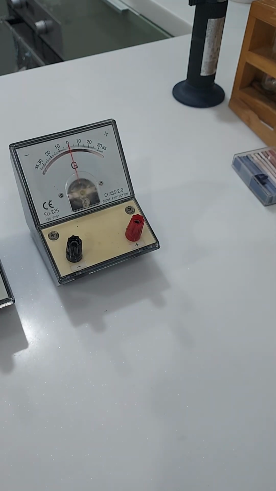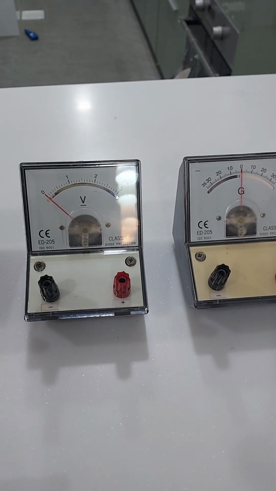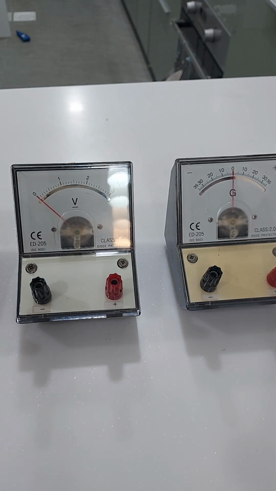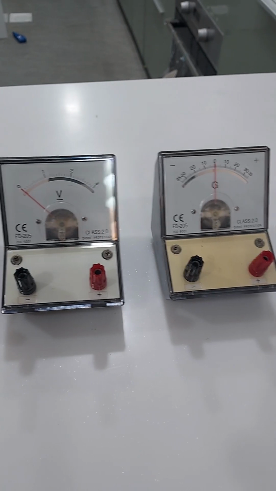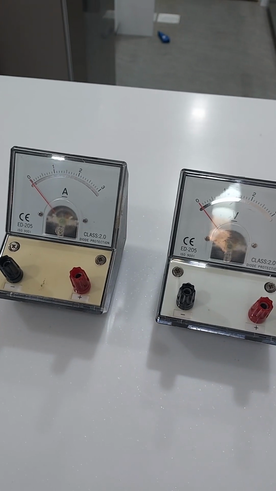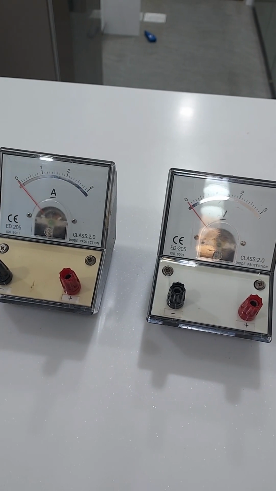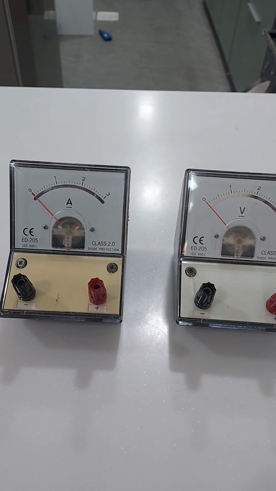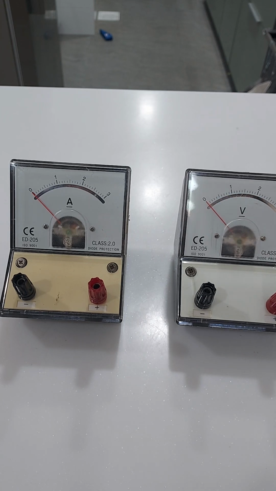Now all these 3 meters have pointers moving above the scale. Right? So the red pointer cannot move on the scale because of friction, and if there is friction, it will bring in inaccuracy. So the pointer is moving above the scale. Therefore, there is a physical distance between the points of interest, which in this case are the scale of the meter and the red pointer.